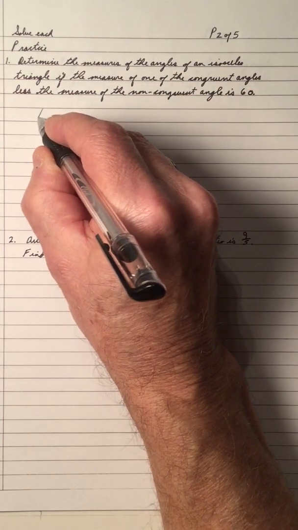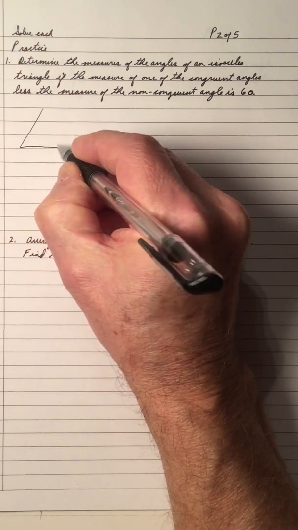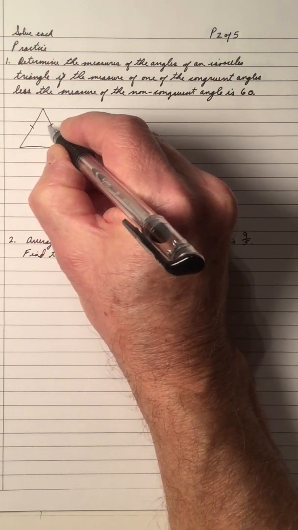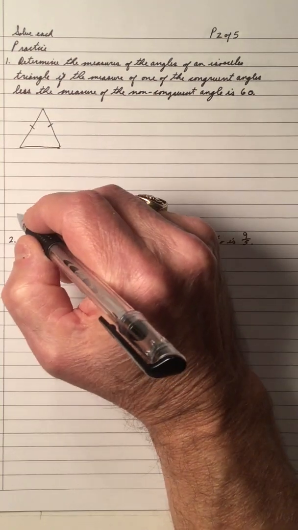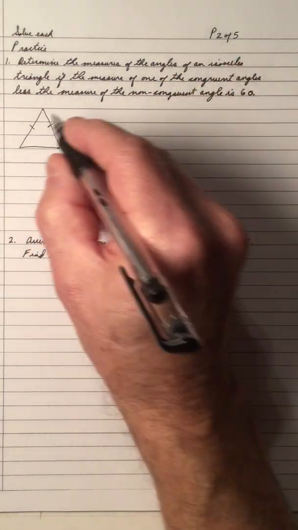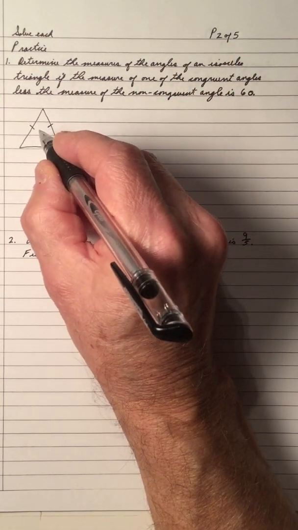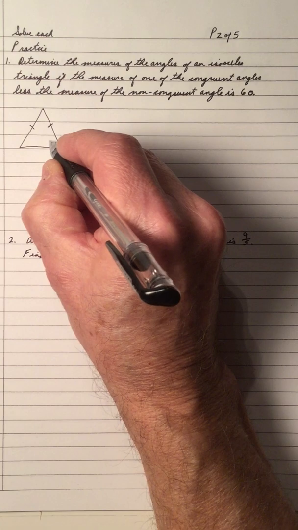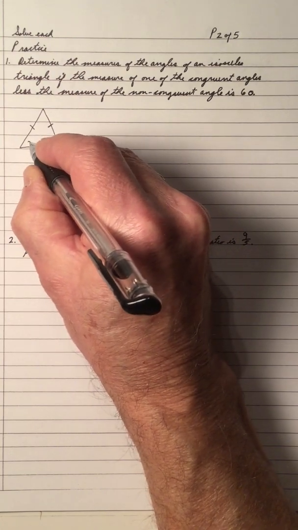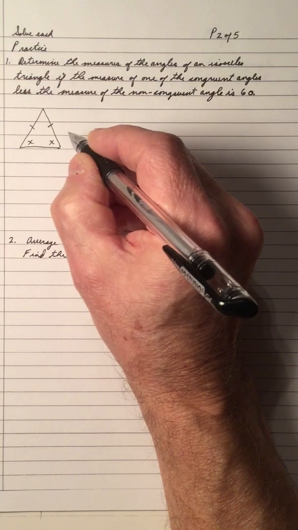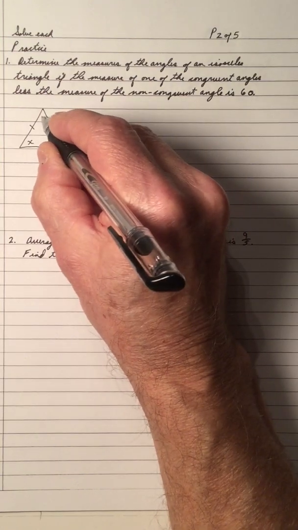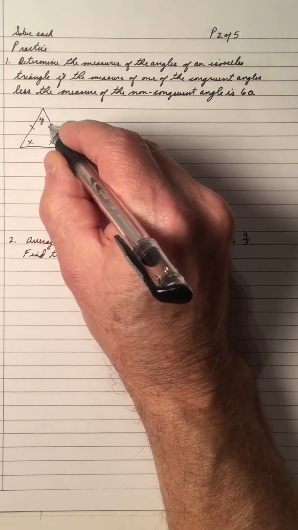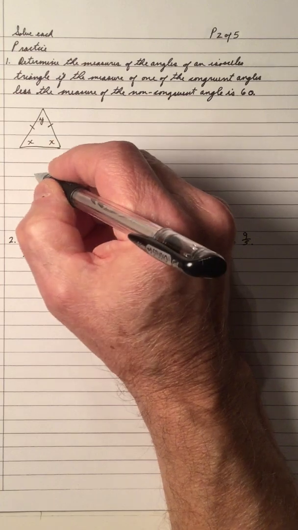Okay, let's see. What we have is an isosceles triangle. An isosceles triangle has two sides equal. As a result of being two sides equal, you have two angles equal. So if these two sides are equal, the angles opposite these sides are equal. So let's call these two angles x and x. Now we don't know what this one is, so we'll call this one by a different variable, y.